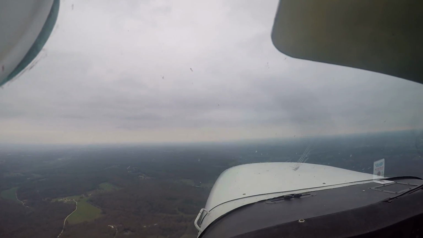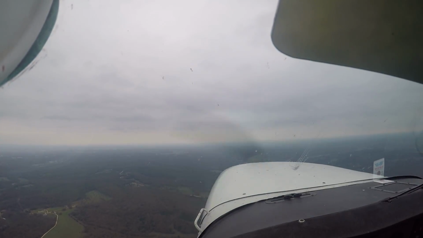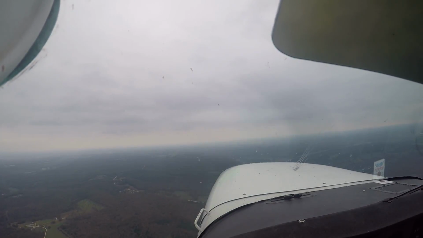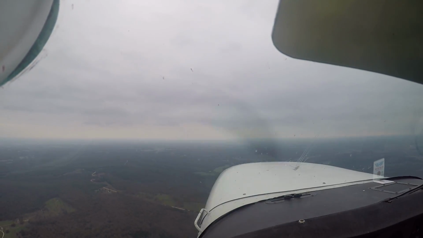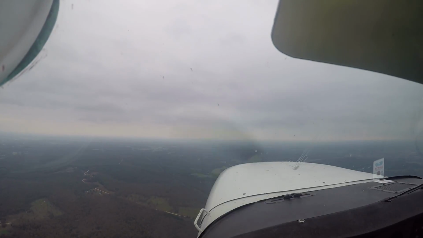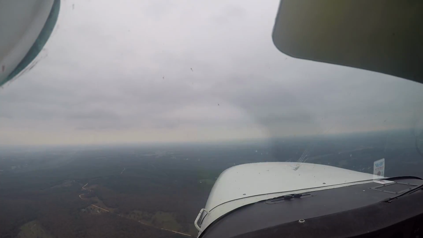A little bit more right rudder there. It seems like we've drifted a little bit left of our original heading. Yeah, a little bit.